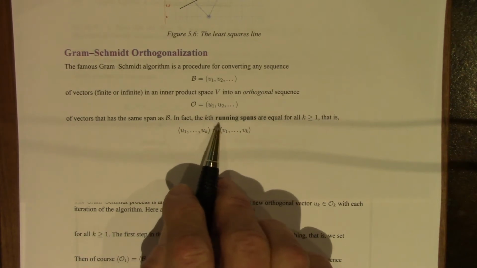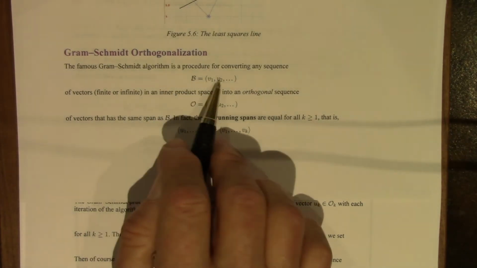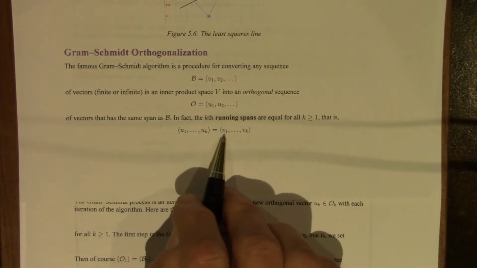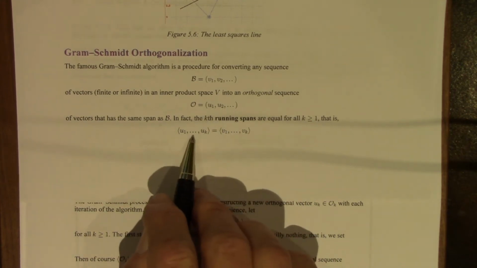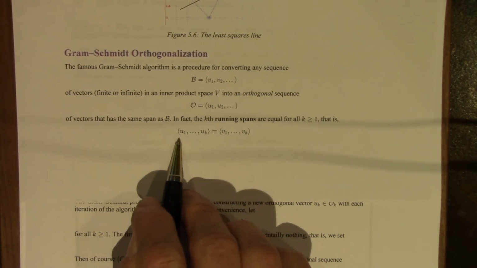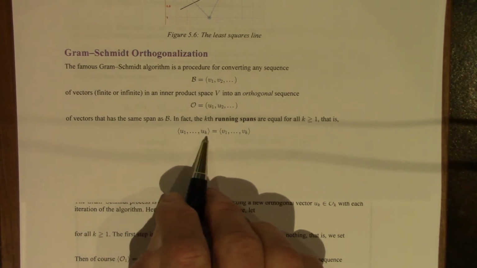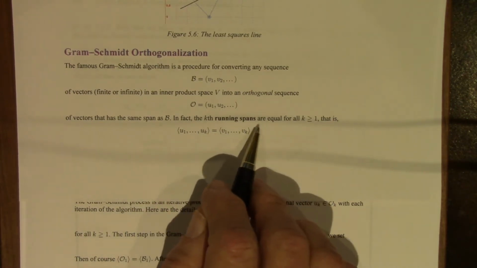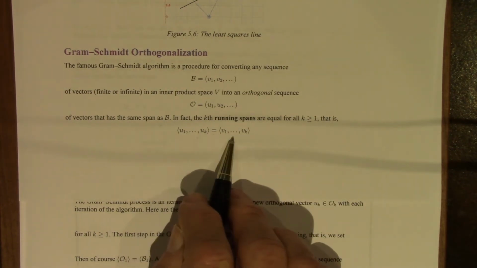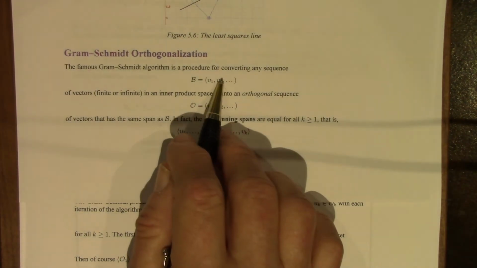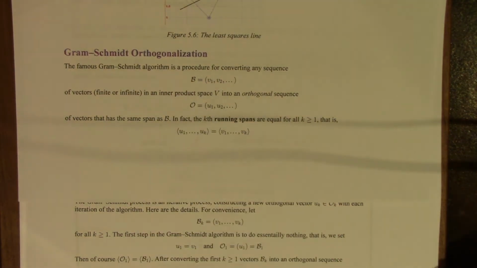The kth running span of B is, by definition, the span of the first k vectors, V1 through Vk. The kth running span of O is the span of the first k vectors in O. All the running spans for each k bigger than or equal to 1 are the same. So that is the connection between the two sequences.